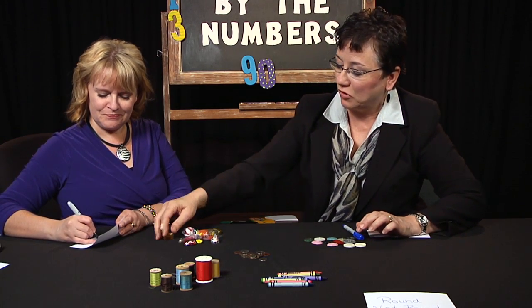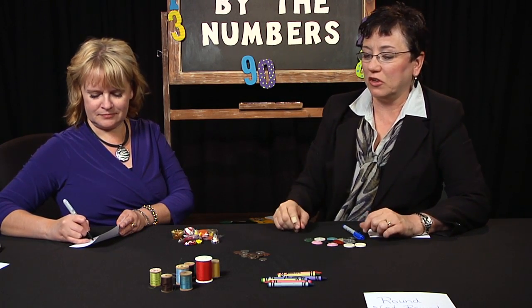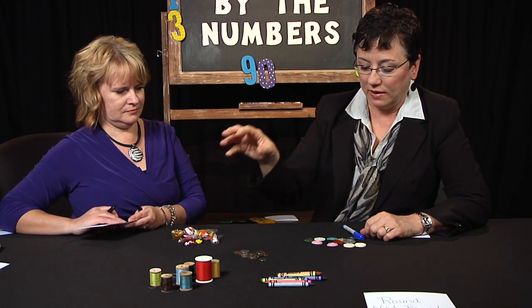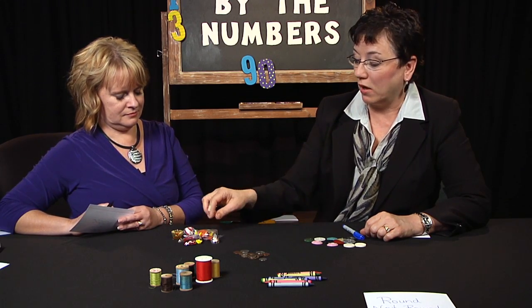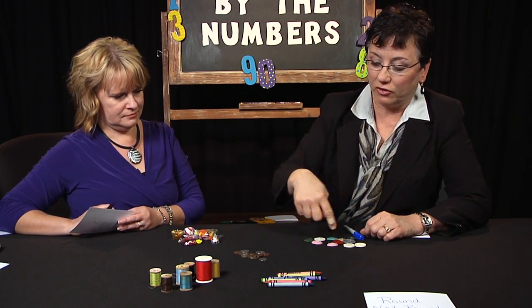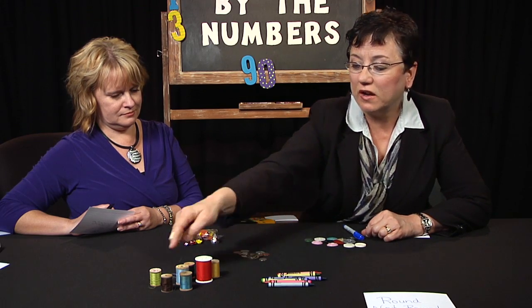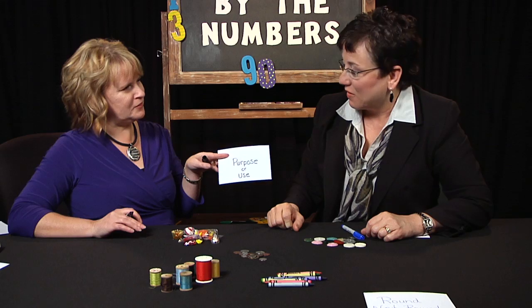Okay, but since it was over here with this group, I'm going to say that you sorted by candy, by what they are, what the object actually is. This is candy, these are buttons, these are coins, these are crayons, and these are spools of thread. Am I right? I'd say purpose or use.